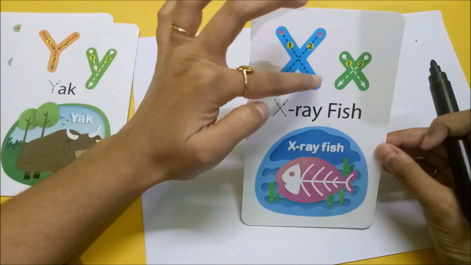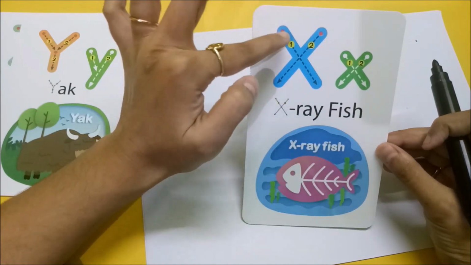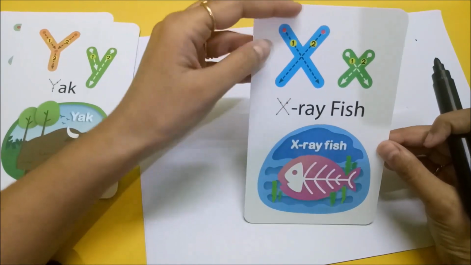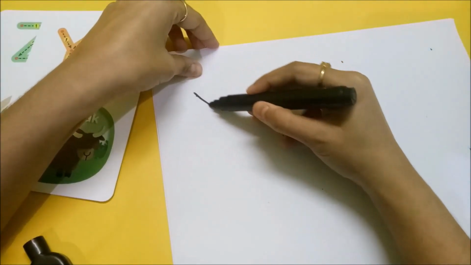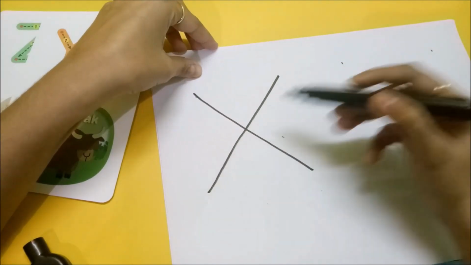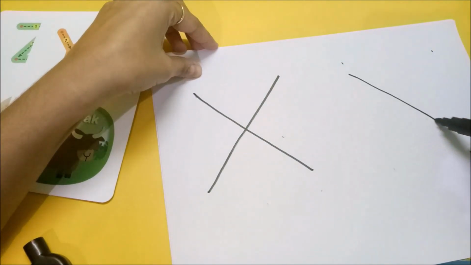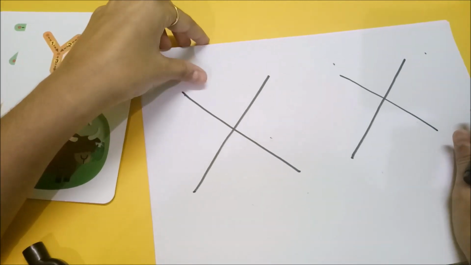X, letter X. Two cross lines makes letter X. One cross line, another cross line makes letter X.